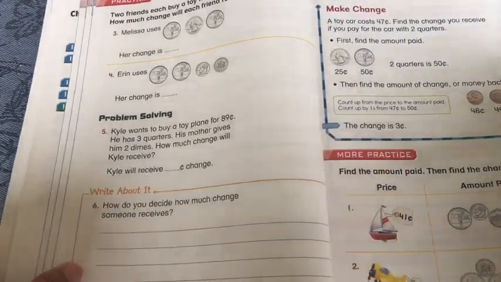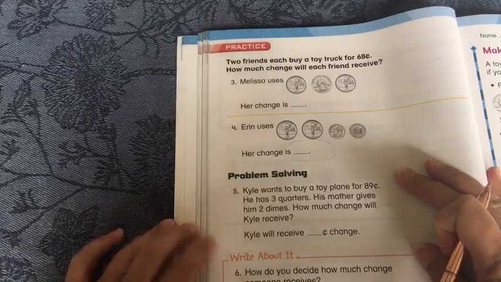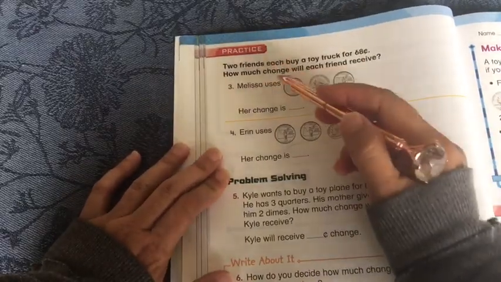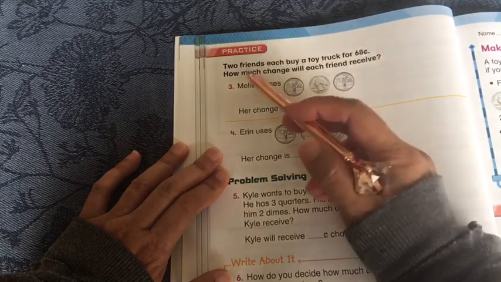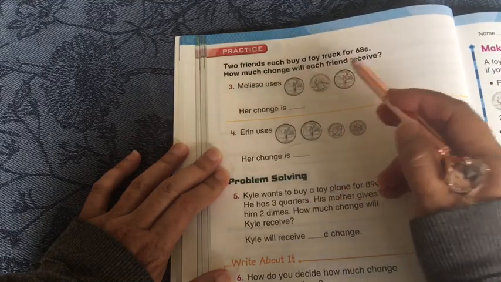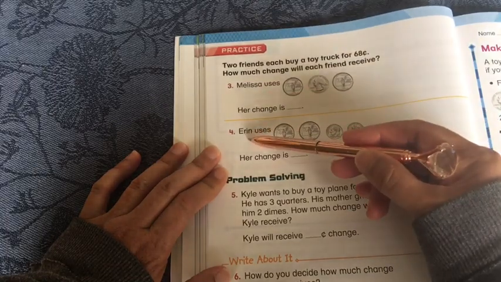We're only doing 1 page front and back today because I'd really like you to take your time to understand how to make change. 2 friends each buy a toy truck for 68 cents. How much change will each friend receive? So my first friend is Melissa, my second friend is Aaron.